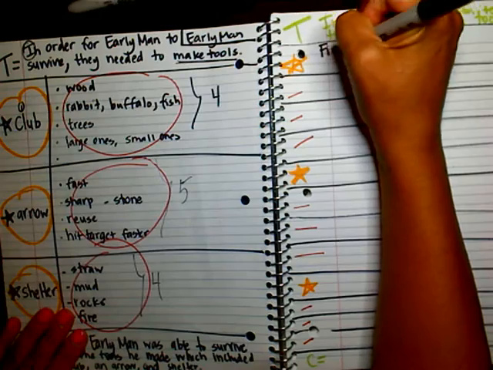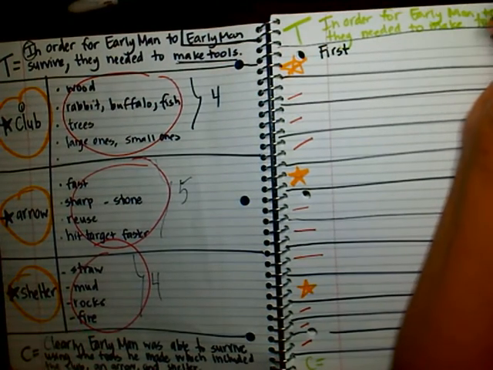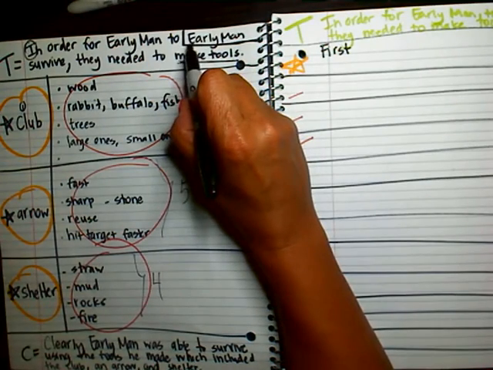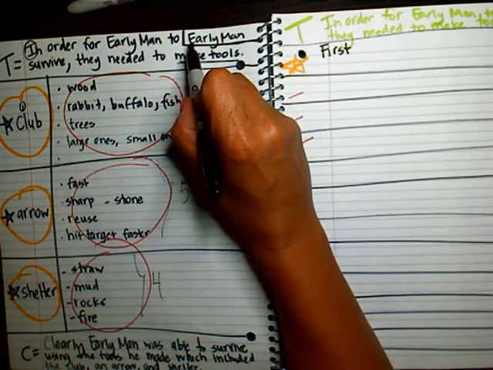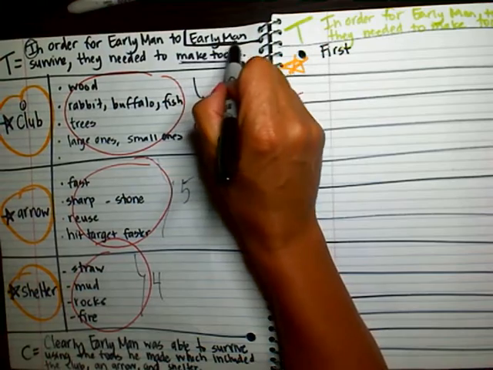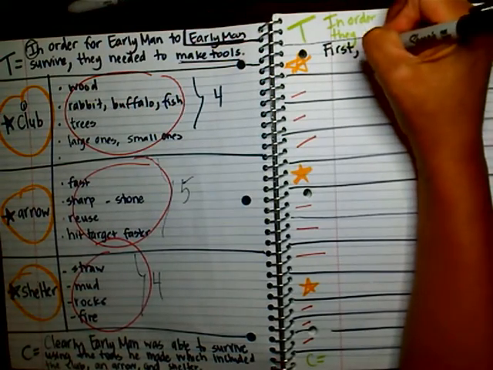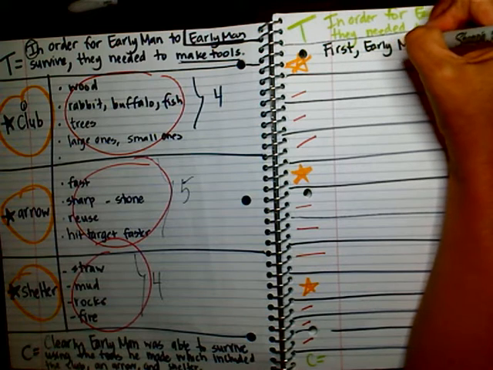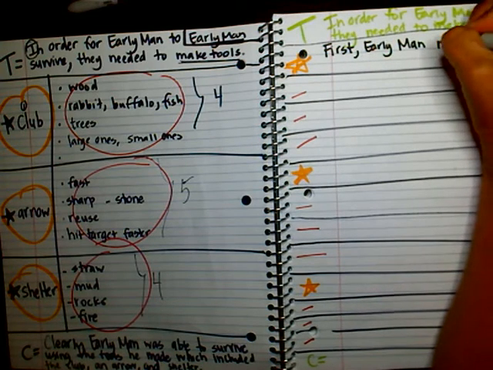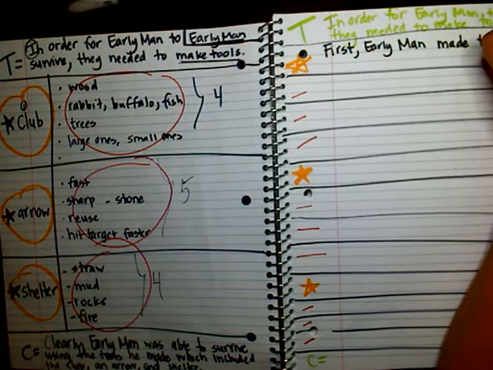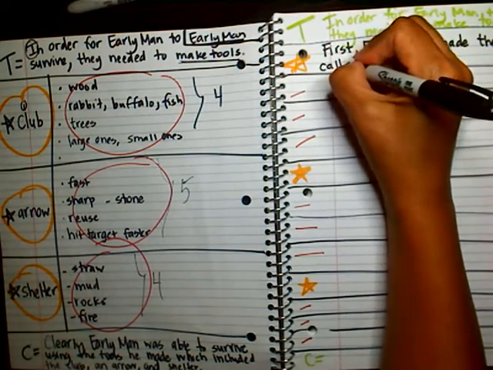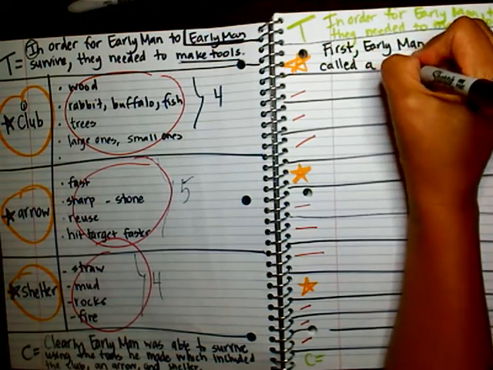Okay. I can't just write first, they had a club, because I don't know who they are. And so I gotta go back right over here to my rectangle up here that says early man. So I'm going to say first, comma, early man made the tool called a club.